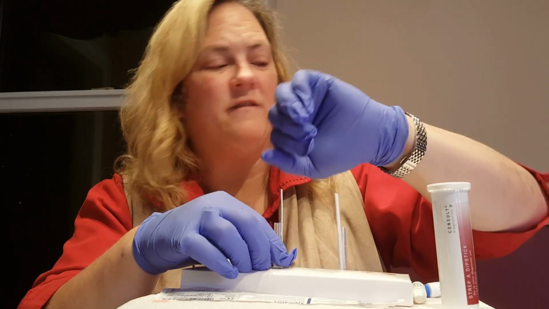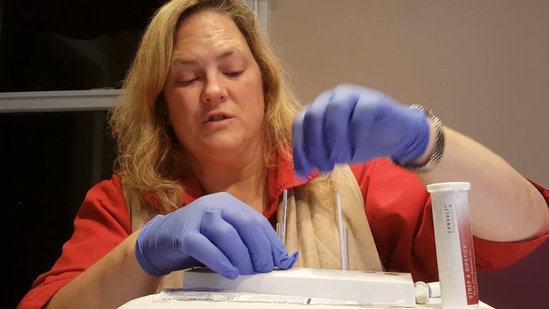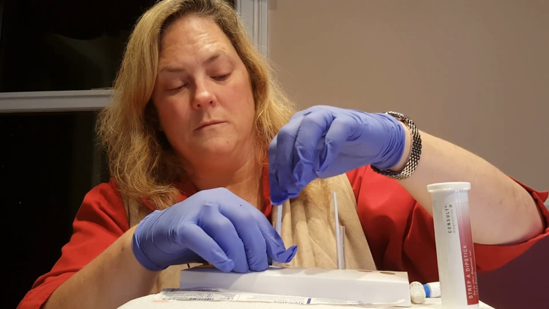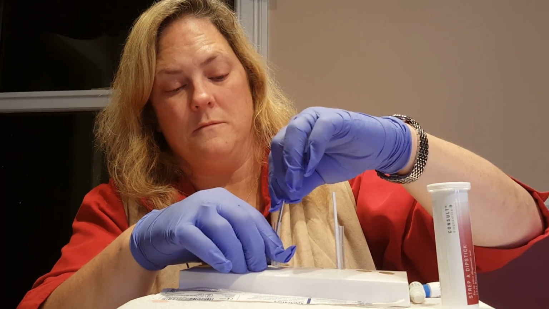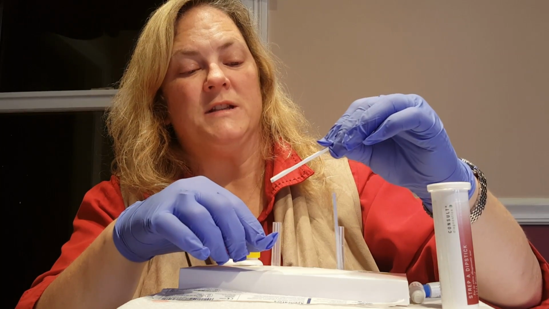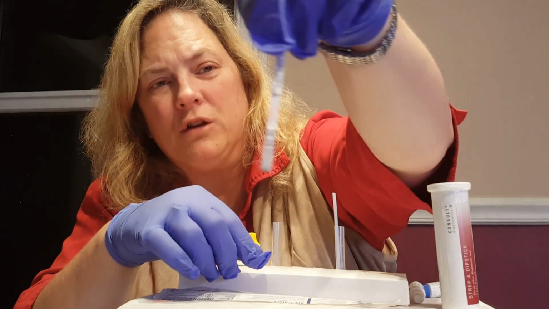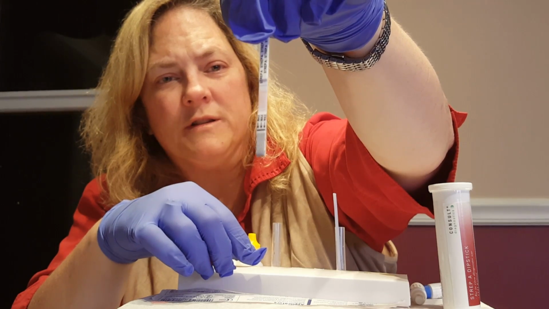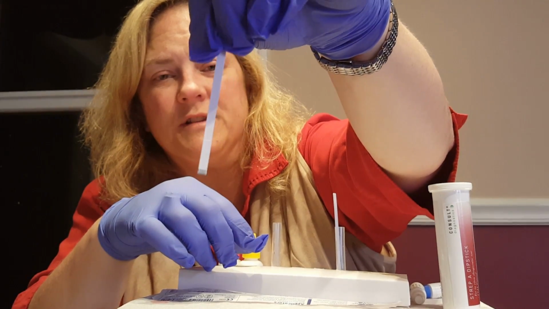So it's been 5 minutes, so let's look at our results. So this test shows the presence of one line in the control area and no line in the test area. So this result is negative. This person does not have strep.